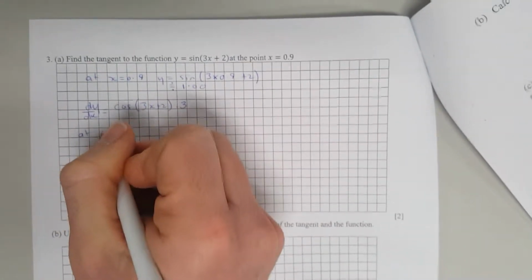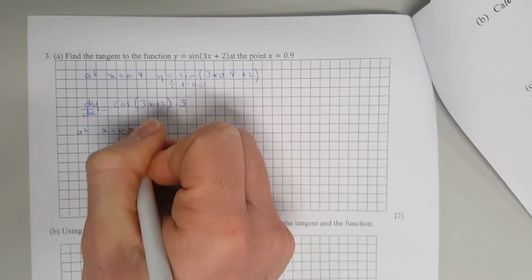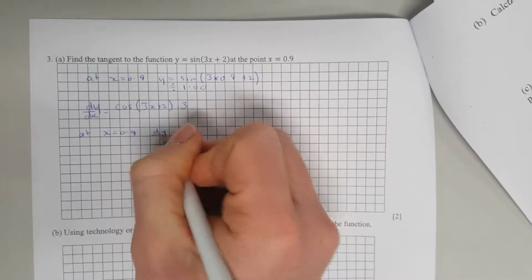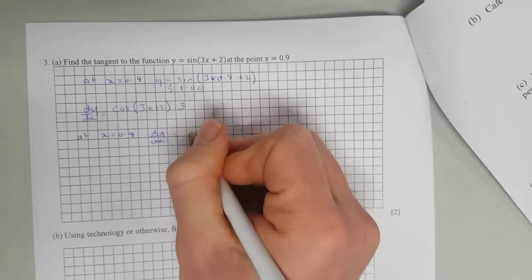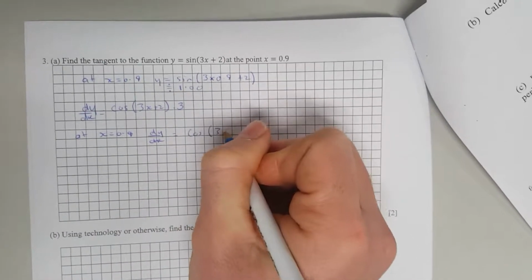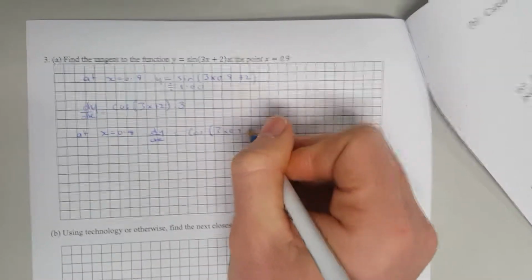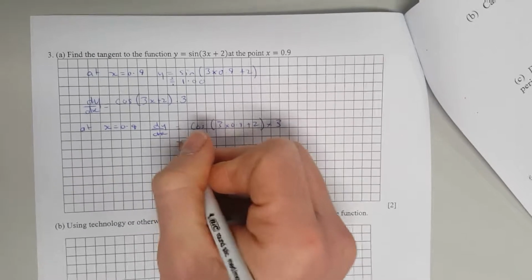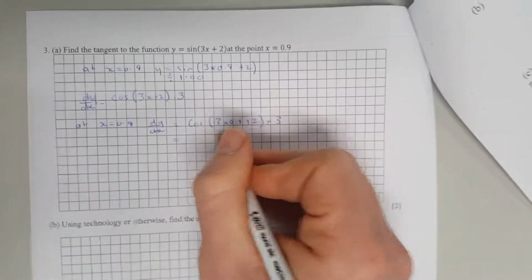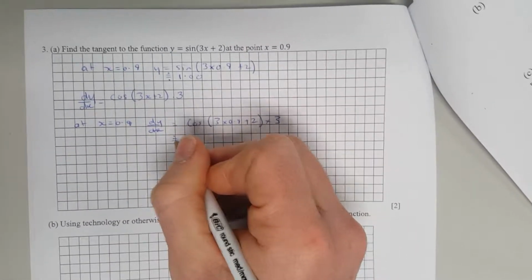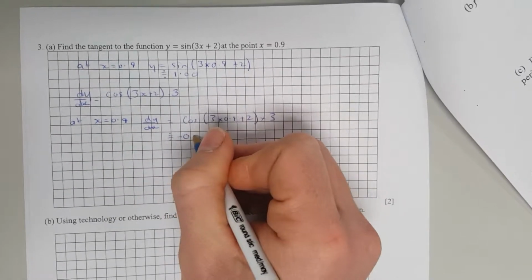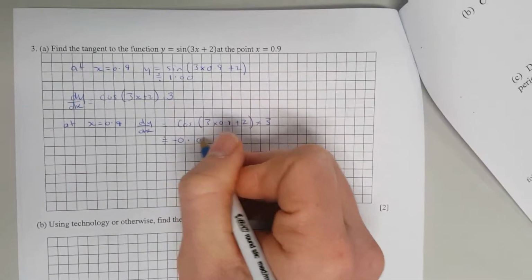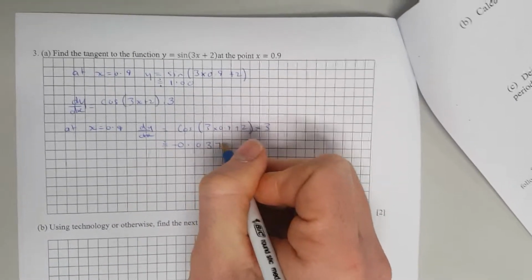At x equals 0.9, dy by dx is equal to cosine of 3 times 0.9 plus 2, multiplied by 3. Substitute that into my calculator and I get approximately negative 0.0372.